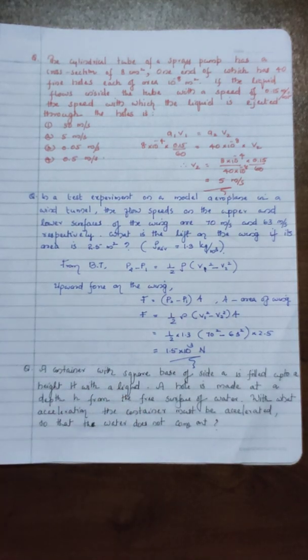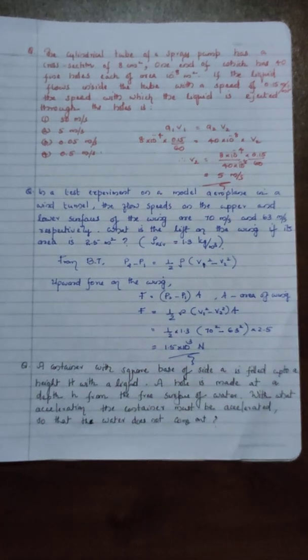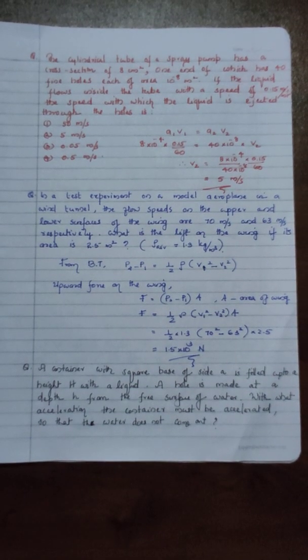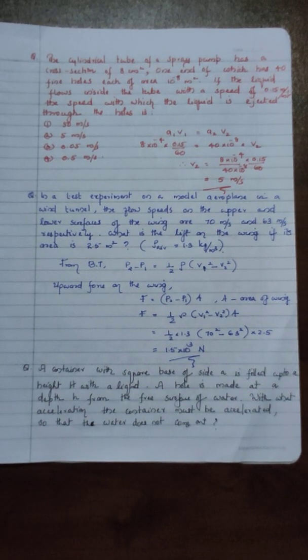The cylindrical tube of a spray pump has a cross section of 8 centimeters square, one end of which has 40 fine holes, each of area 10 raised to minus 8 meters square. If the liquid flows inside the tube with a speed of 0.15 meter per minute, the speed with which the liquid is ejected through the holes is.